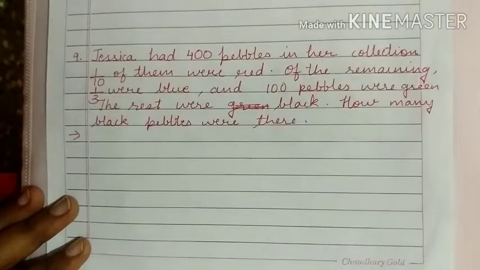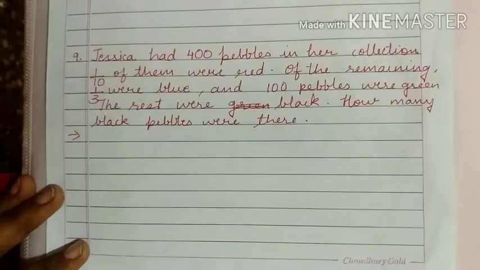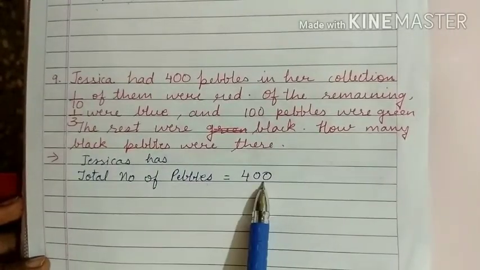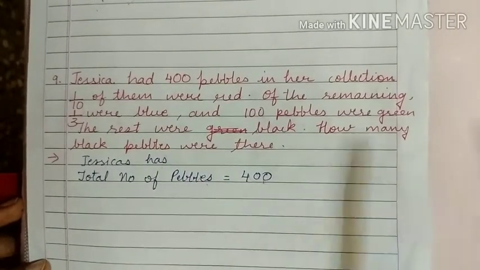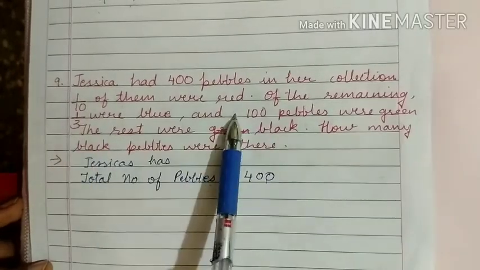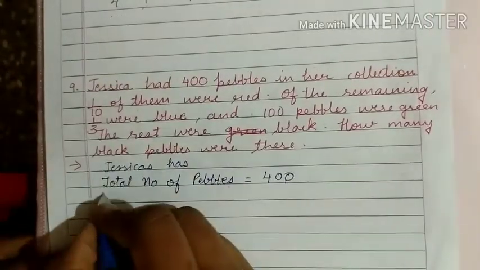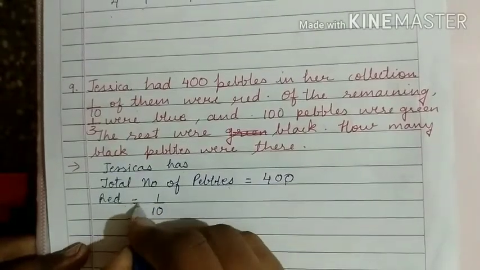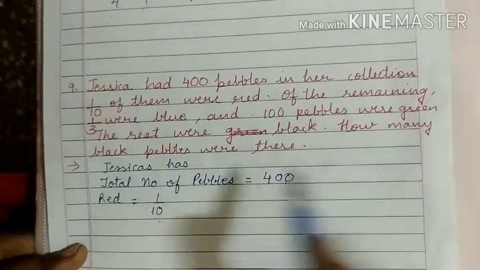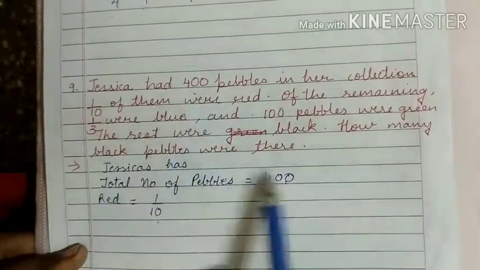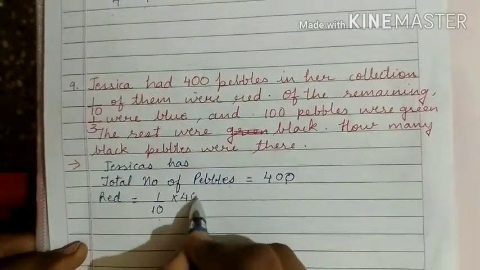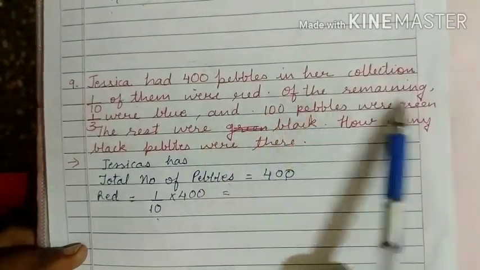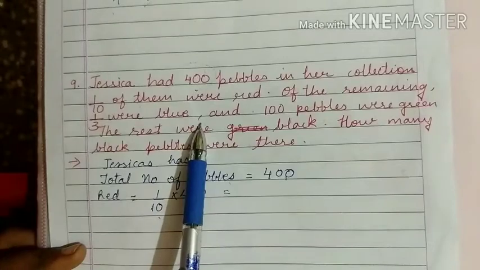Question number 9. Jessica has 400 pebbles in her collection. So the total number of pebbles is equal to 400. 1/10 of them were red. Red is equal to 1/10. 1/10 of red means out of 400, 1/10 of 400 is red. Of the remaining, 1/3 were blue.